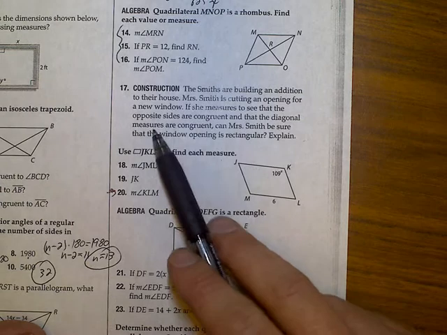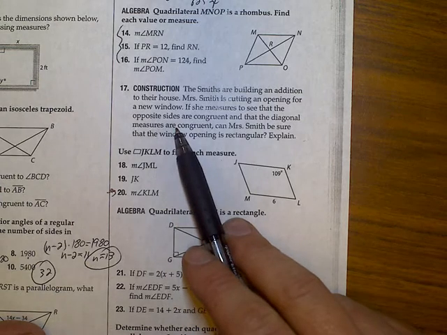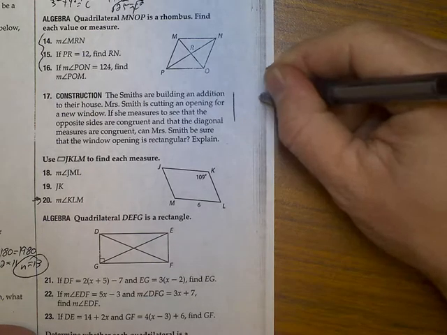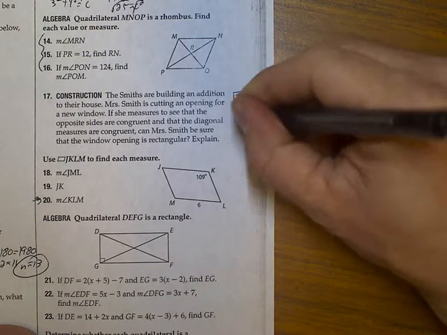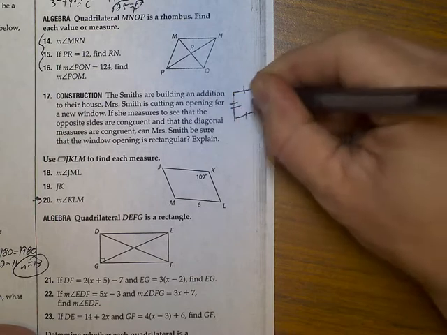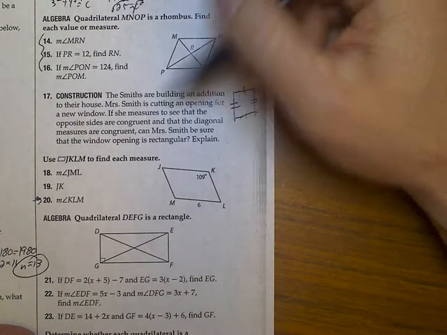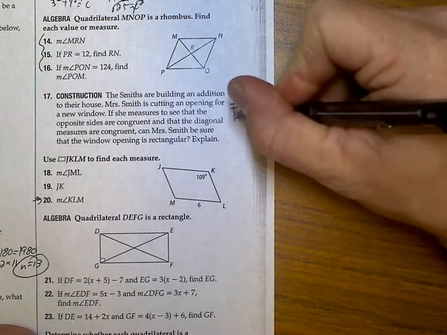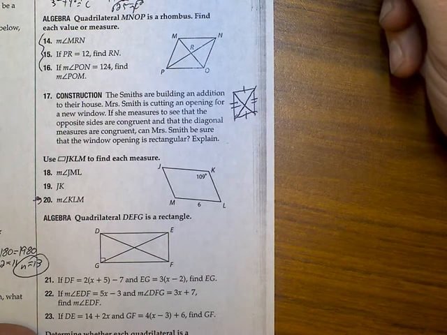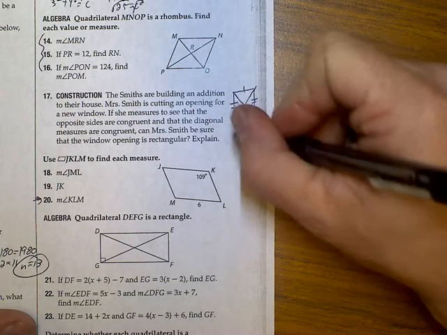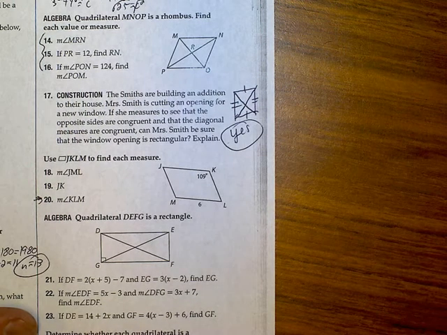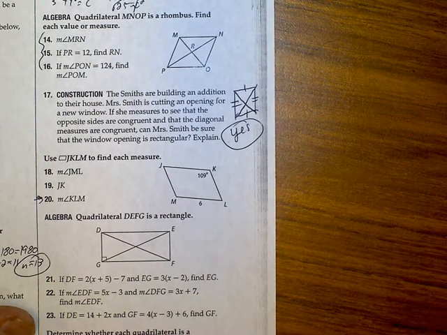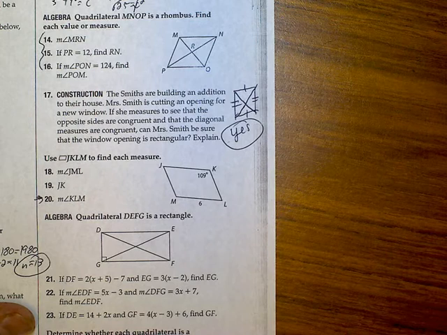If she measures to see the opposite sides are congruent, so this is congruent to this, these are congruent to this, and the diagonal measures are congruent, so this diagonal measures this diagonal. Is it rectangular? Yes, that is what a rectangle is. The diagonals have to measure the same and the opposite sides are the same. So yes, it is a rectangle.